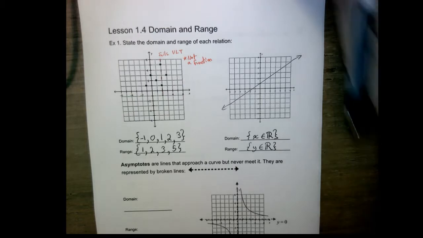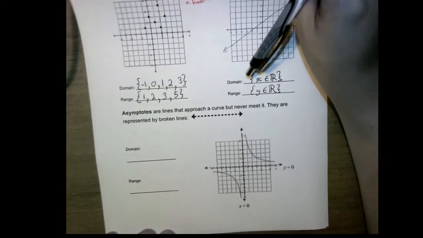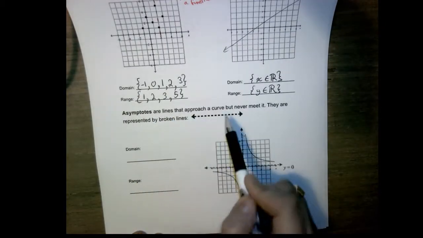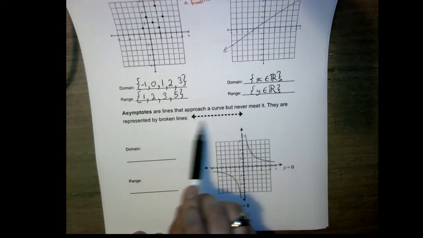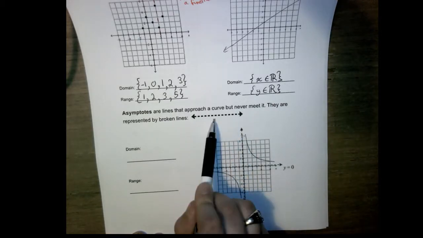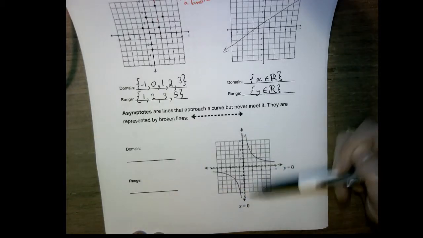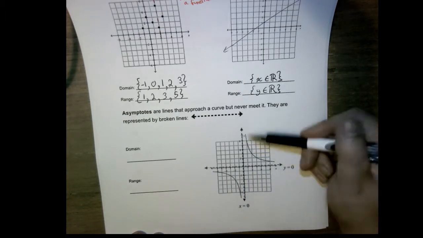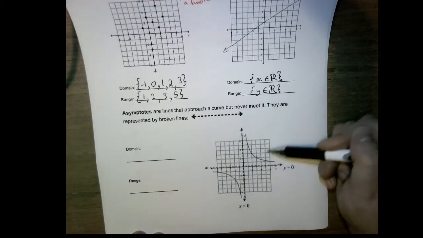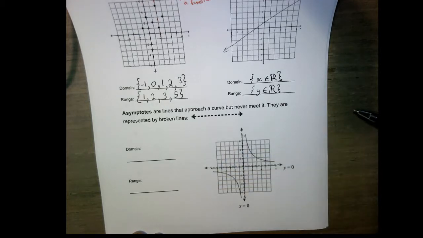Okay, so what does it look like if I'm dealing with something called an asymptote? Asymptotes are lines that approach a curve but never meet it. They are represented by broken lines, often with arrows on the end. So here I have an example of a relation. This one's actually a function, because it passes our vertical line test. It doesn't look like there are any x values that have 2 y values.